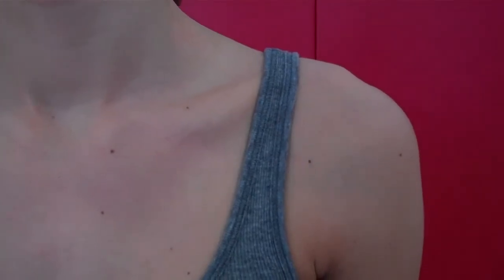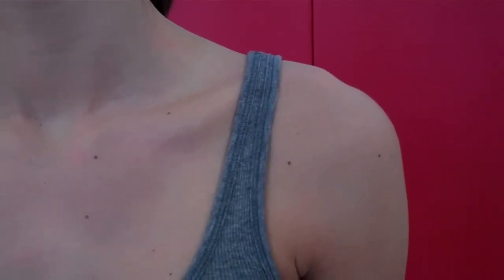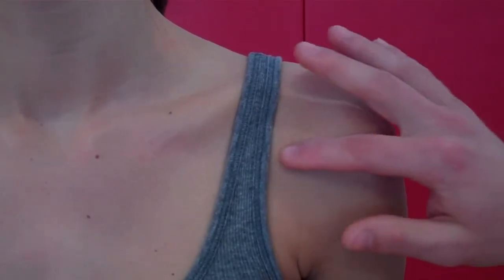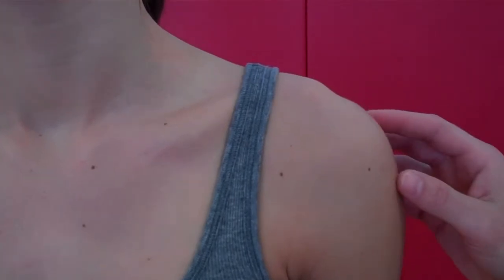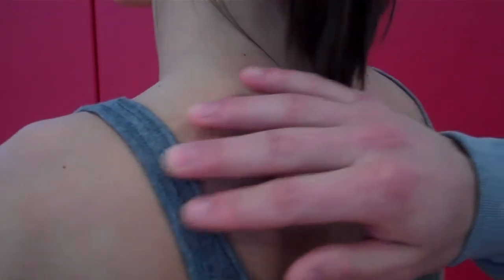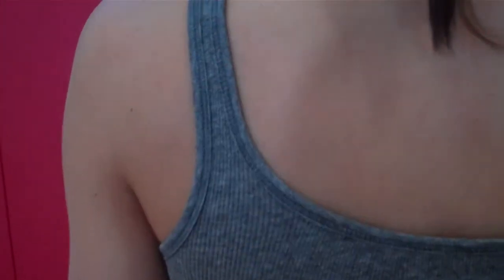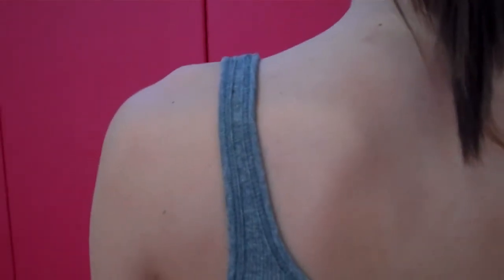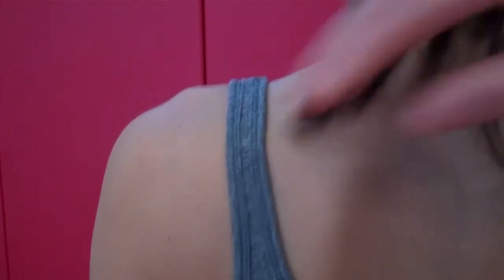The main muscles of the shoulder include the rotator cuff, which consists of the subscapularis, the supraspinatus, the infraspinatus, and the teres minor. These four rotator cuff muscles attach to the humeral head and stabilize the shoulder joint.